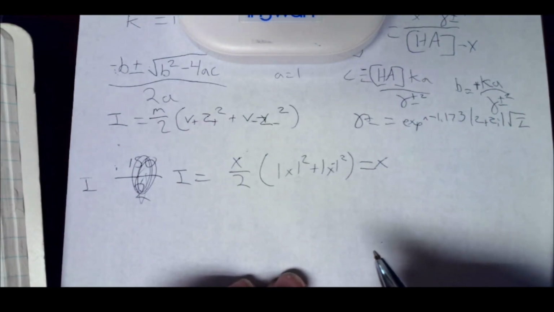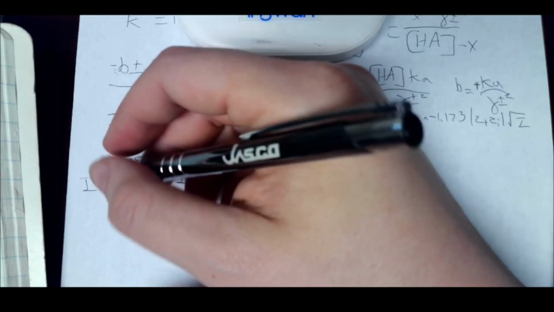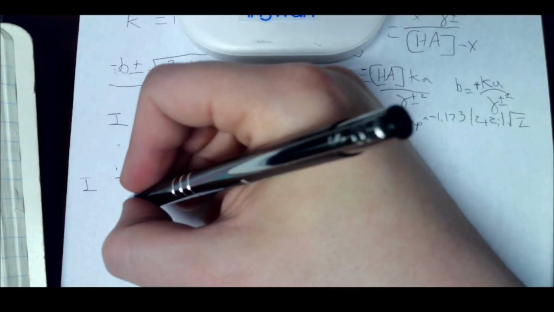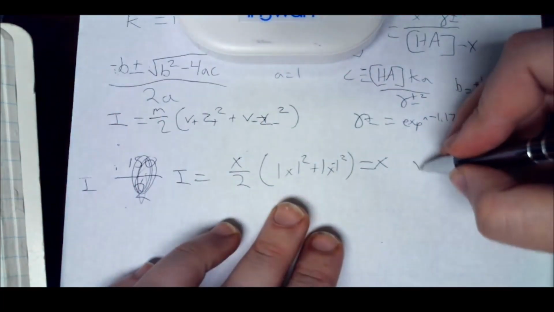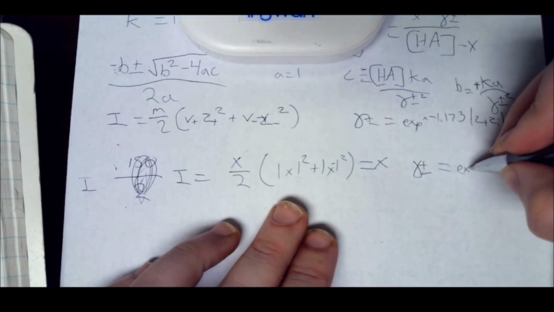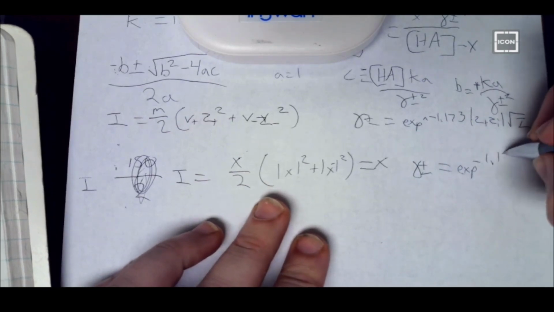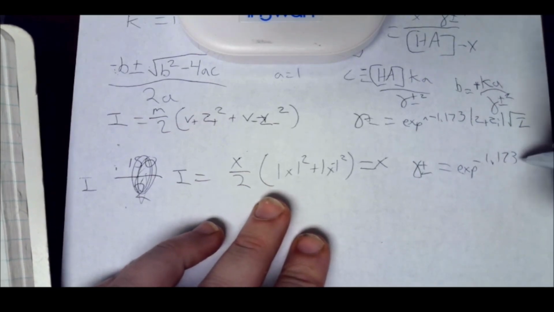And that means our gamma plus or minus is going to be just equal to the exponential of negative 1.173 times 1 times 1, so square root of x.